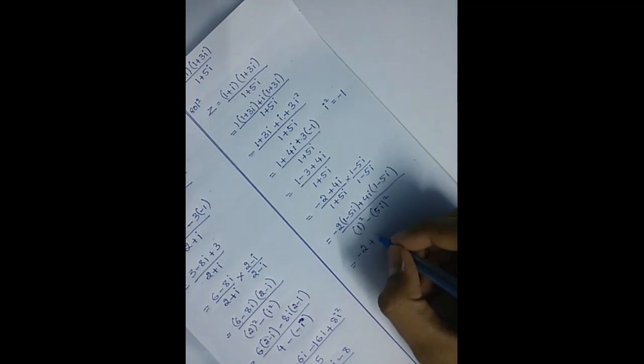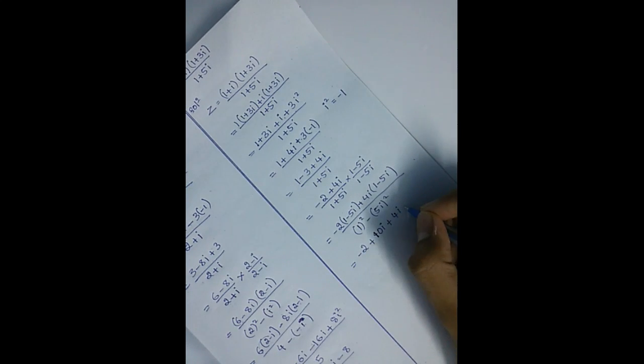That is minus 2 plus 10i plus 4i minus 20i squared, divided by 1 minus 25i squared. The value of i squared is minus 1, so it becomes plus 20, giving 18 plus 14i divided by 1 minus of minus 25, that is 26. So 18 by 26 plus i into 14 by 26, which is 9 by 13 plus i into 7 by 13.